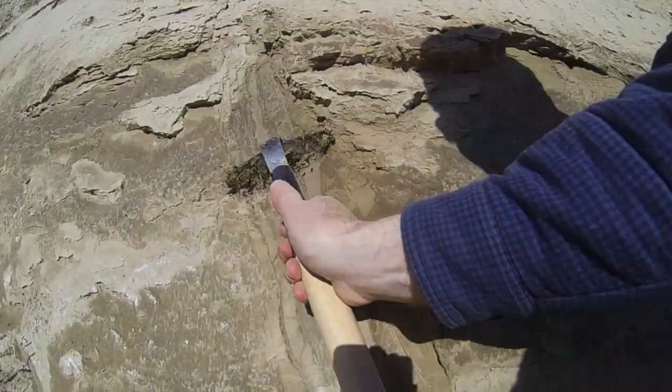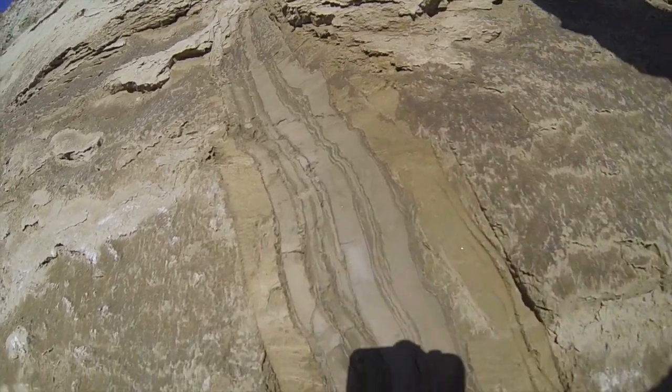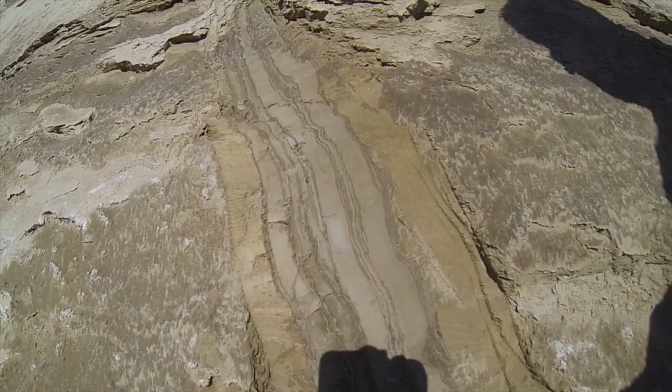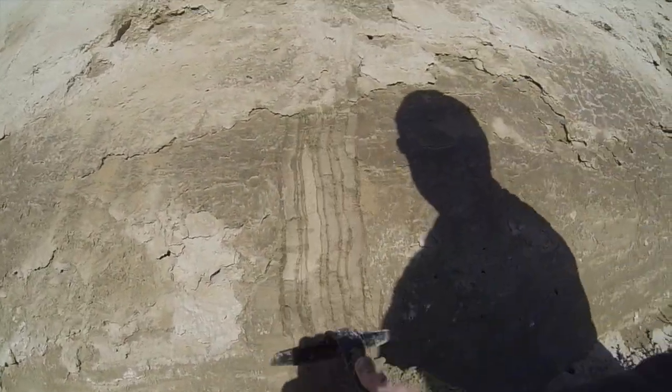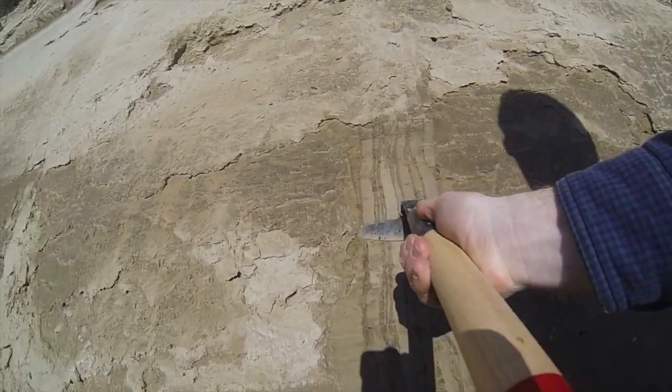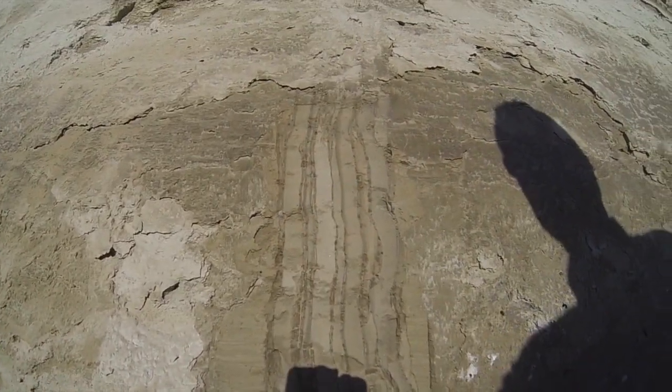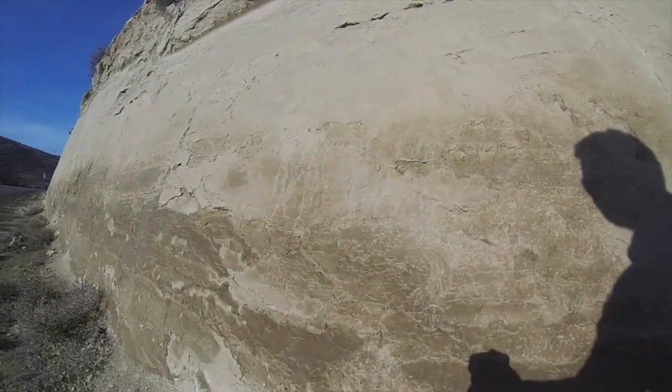Another one. Maybe as many as a dozen fill bands. It's an oblique angle on that, so that's probably only 10 centimeters or so. This is about 10 centimeters or so wide. Keep going.